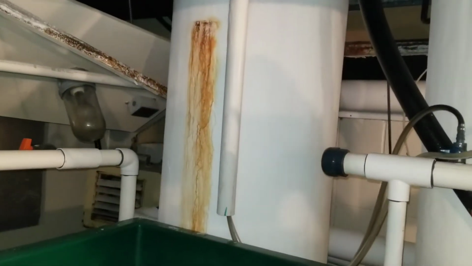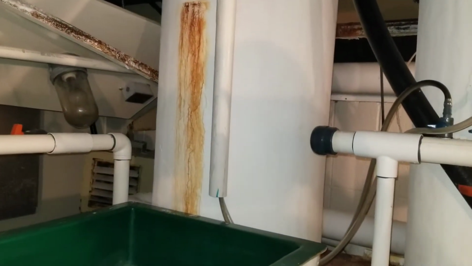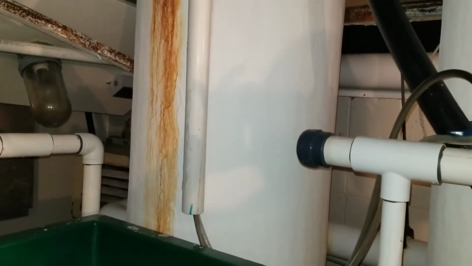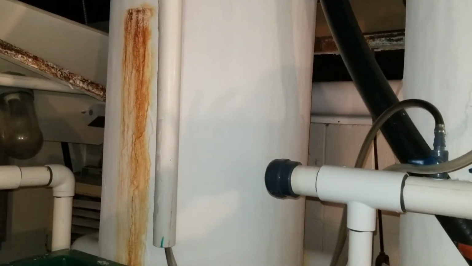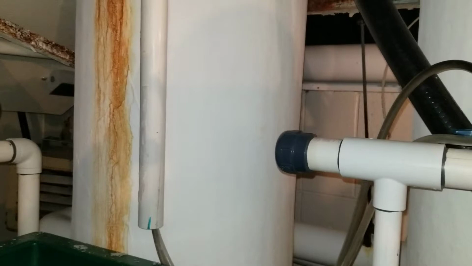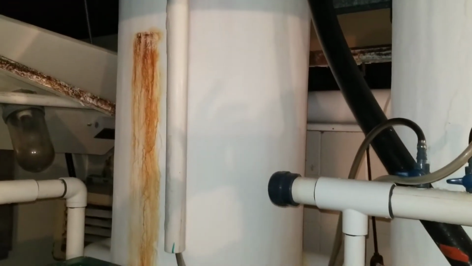The first is actually a biofilter that has biomedia inside of it, and this type of biofilter is just utilizing biomedia in a static manner. That means that the biomedia does not move as the water flows through it.